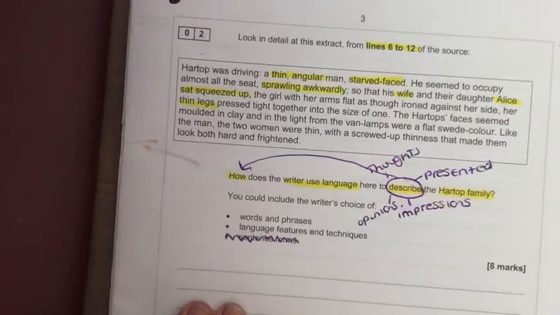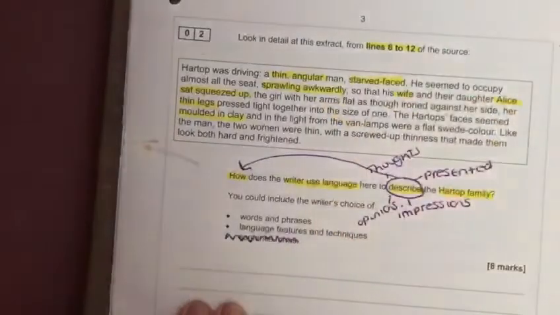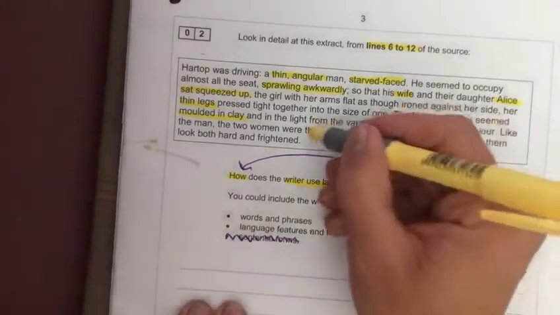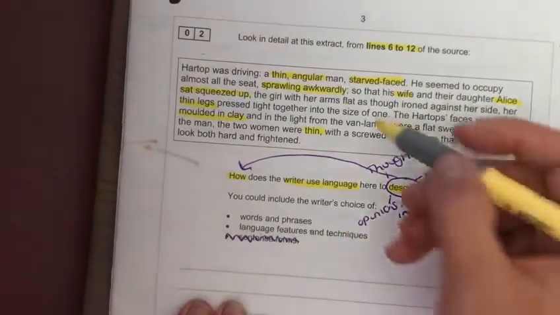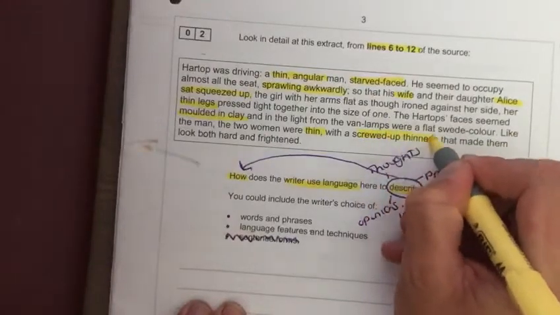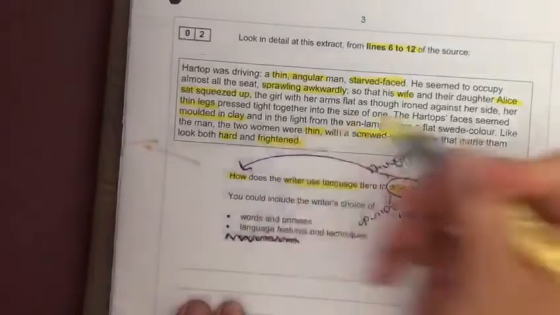The hardtop faces seemed moulded in clay, and in the light from the van lamps were flat swede colour. Like the man, the 2 women were thin, with a screwed-up thinness that made them look both hard and frightened. Again, I'm going to highlight screwed-up thinness, and I'm going to look up hard and frightened.